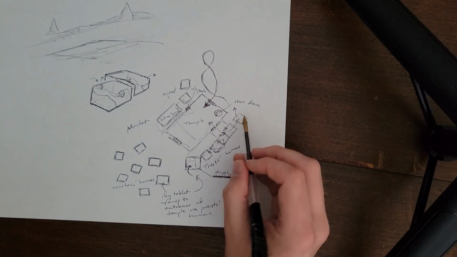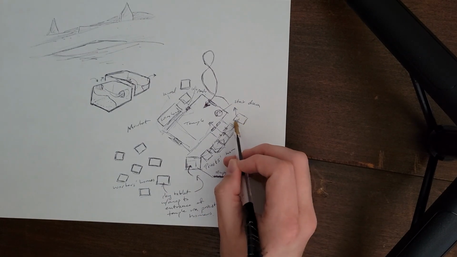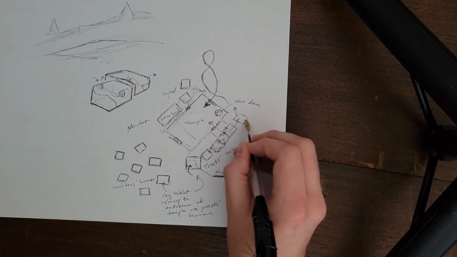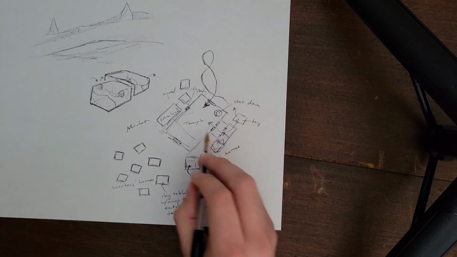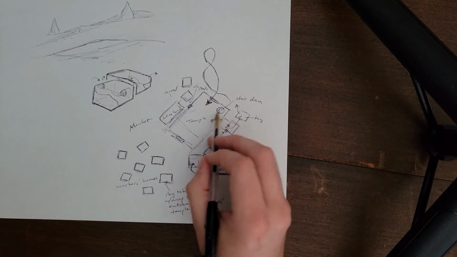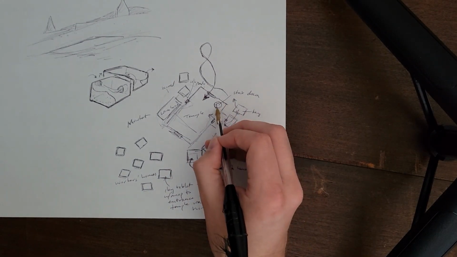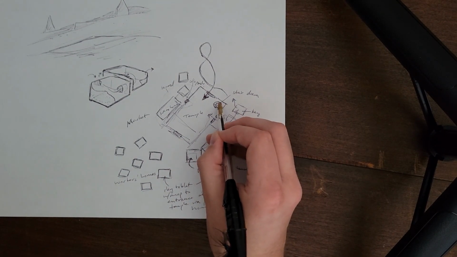So I kind of like the idea of a key being found in the priest's quarters. I like the idea of putting it here, so that they have to go a little bit further, explore more this way to come back and to progress and find the stairs and the key.